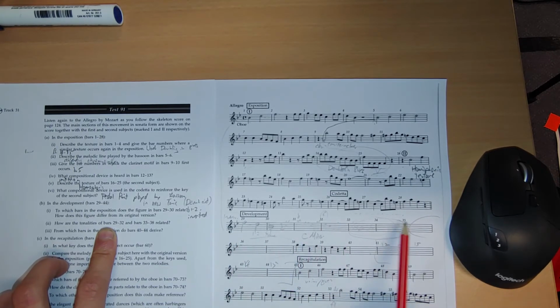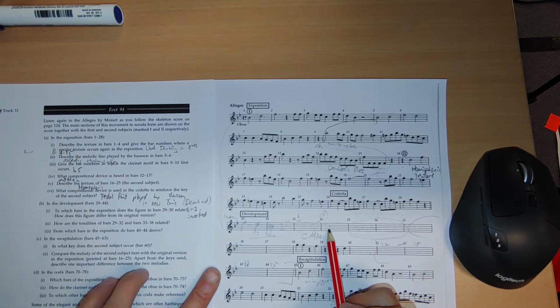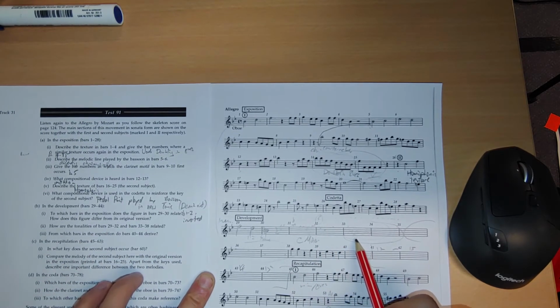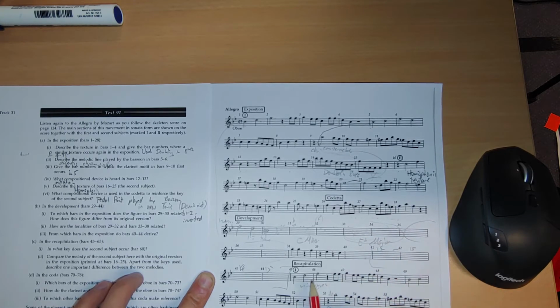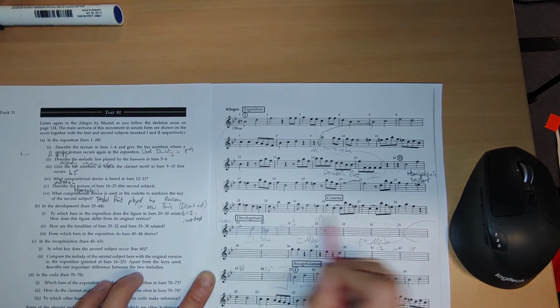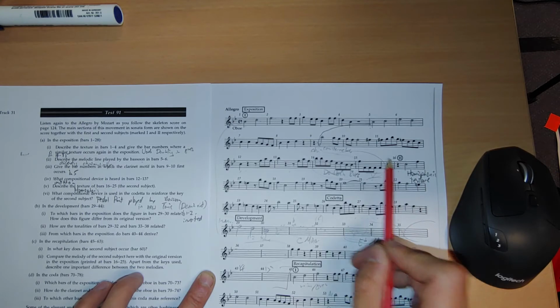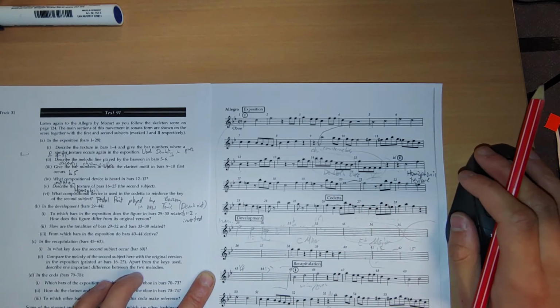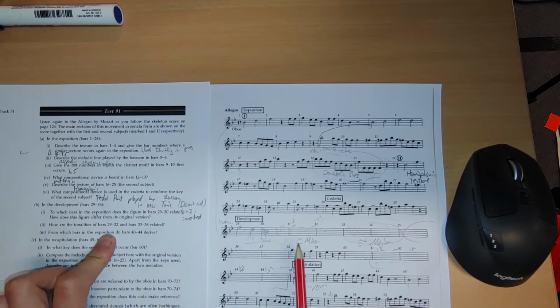We're trying to work out this and how that links. Do on E flat. And then once again, F pedal point here. It's exactly the same as that. Where are we? Exactly the same as that. All right, let's just pause it there. How are the tonalities related?